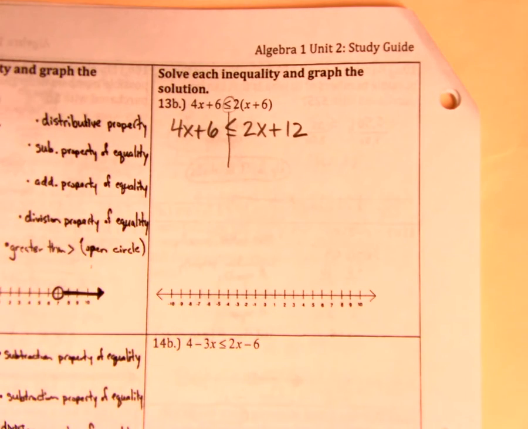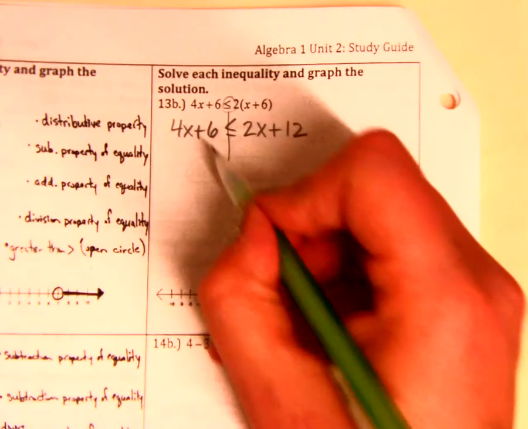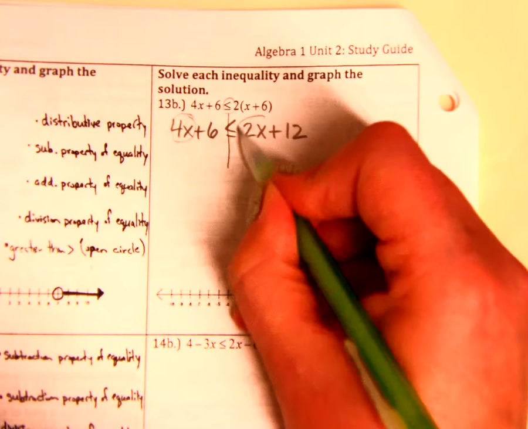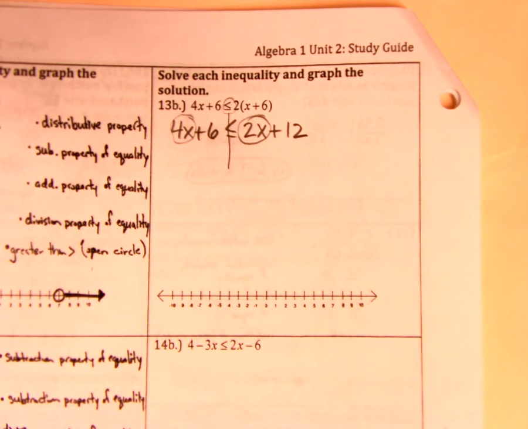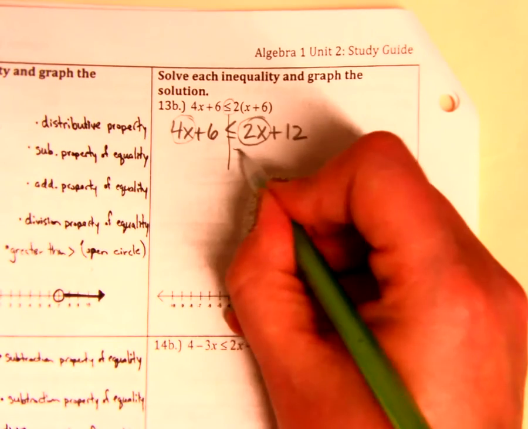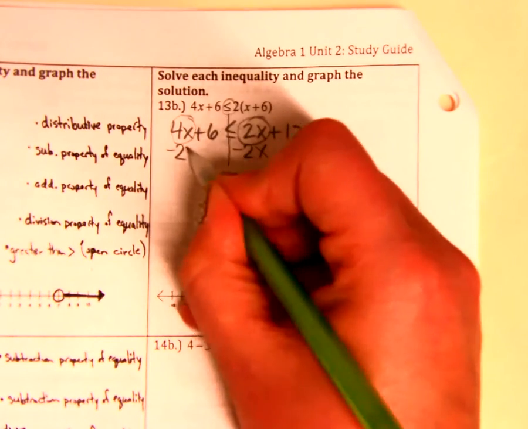So take a look at that. Now, how do we decide which variable to move? Okay, so we have 4x right here, and we have 2x right here, and usually what's easier for us to do is to move the smaller one, which in this case is 2x. So we'll subtract 2x from both sides.